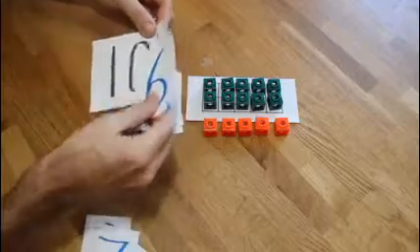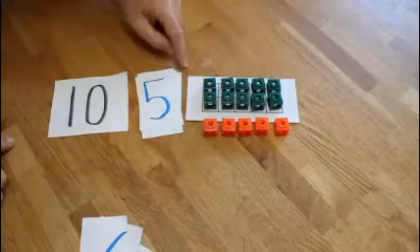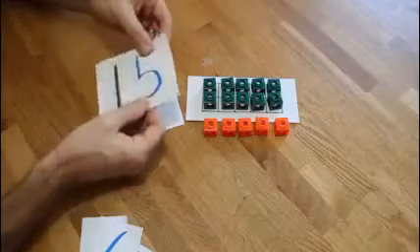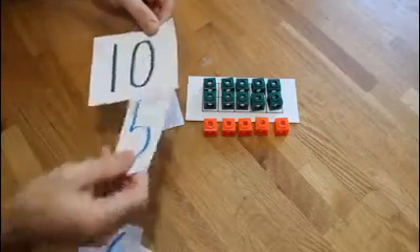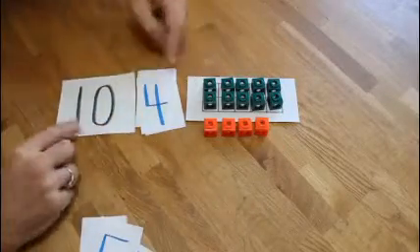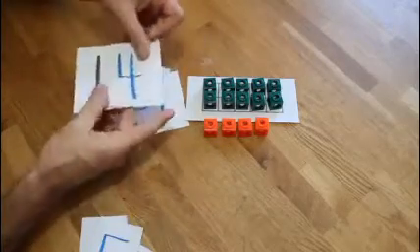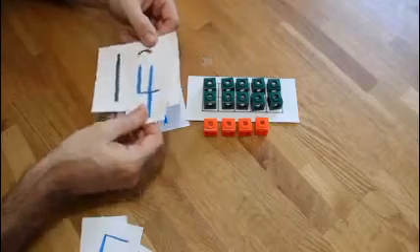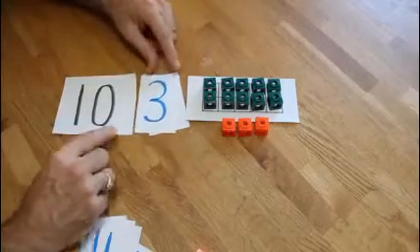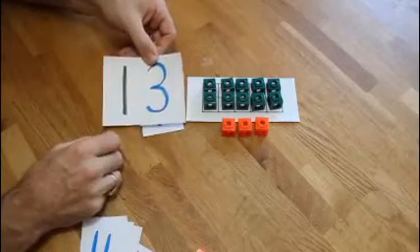What do we do now? Take that 1 away. What do we have? We have our 10 and 5 ones to make 15. Take 1 away, and we get our 10 and 4 ones to make 14. Take 1 away. 10 and 3 ones to make 13.